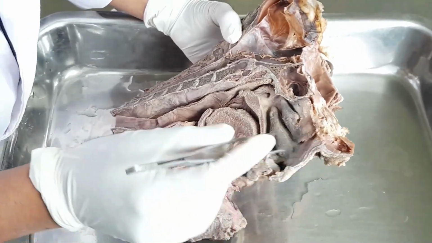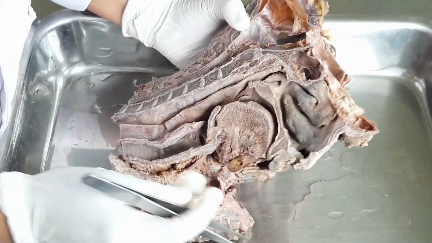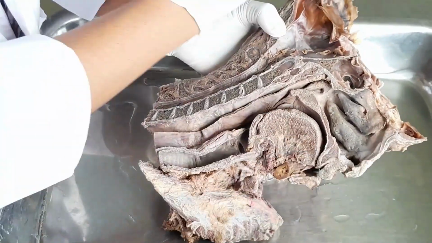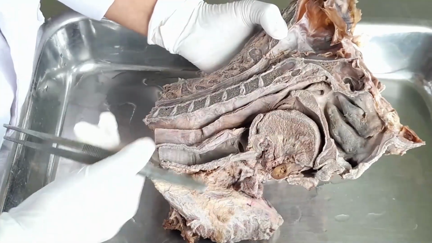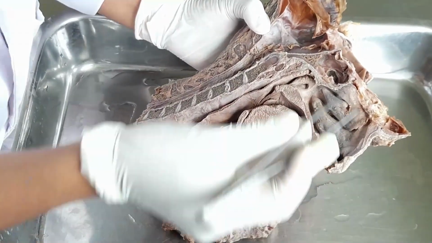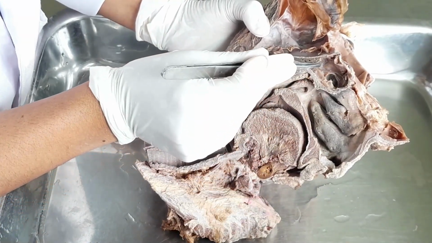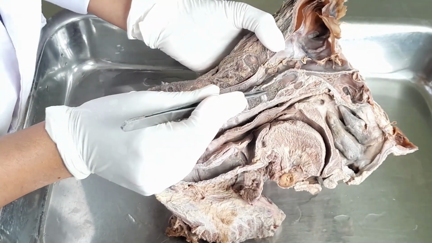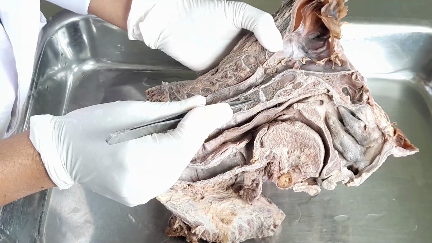Today's topic of discussion is interior of pharynx. So first let's orient the specimen. This is the anterior, posterior end, superior and inferior. We are seeing the base of the skull. This is the basilar part of occipital bone, and posteriorly we are seeing the sections of vertebral bodies.